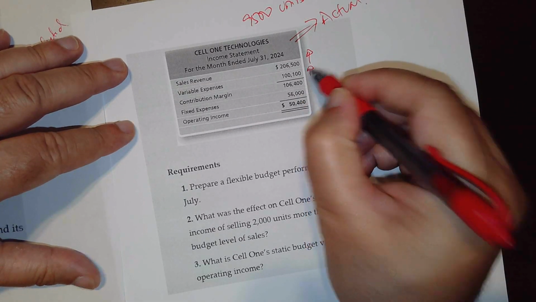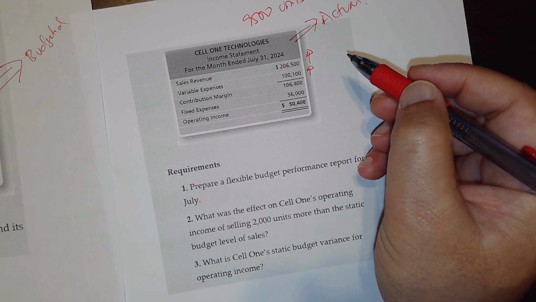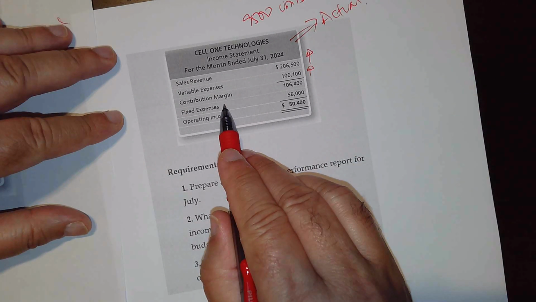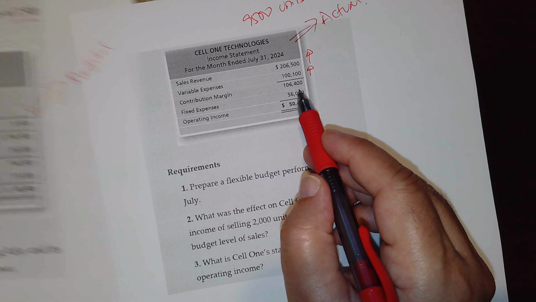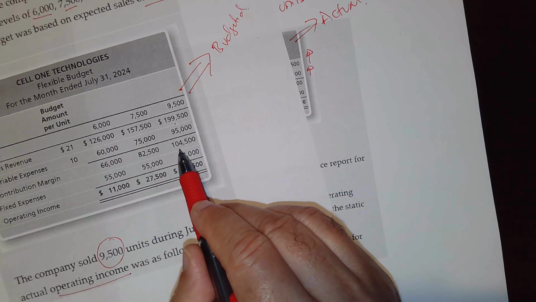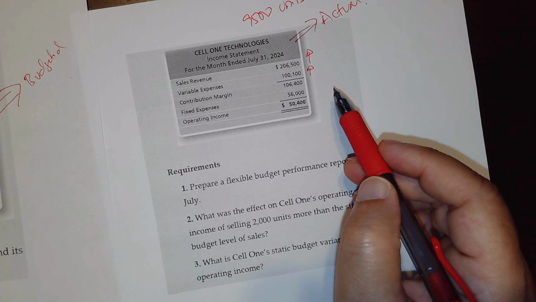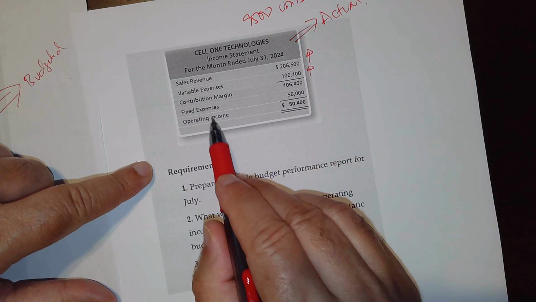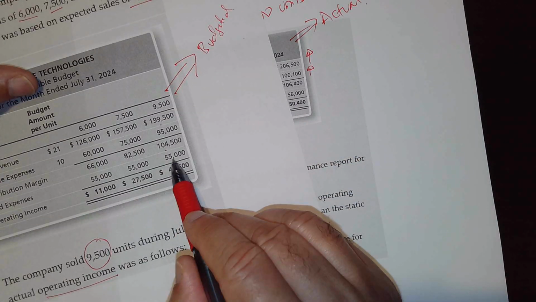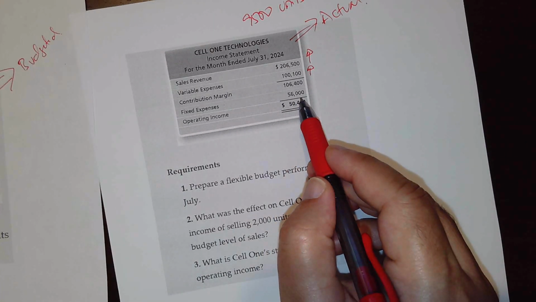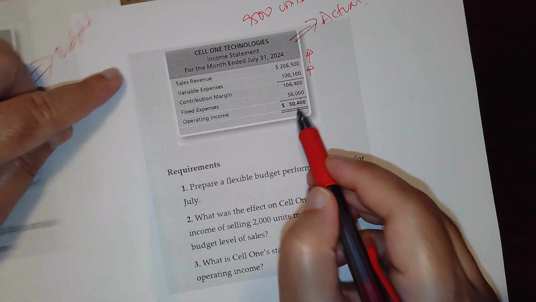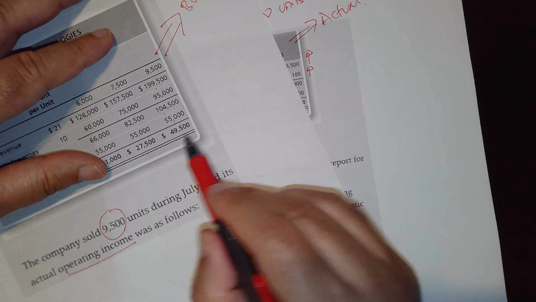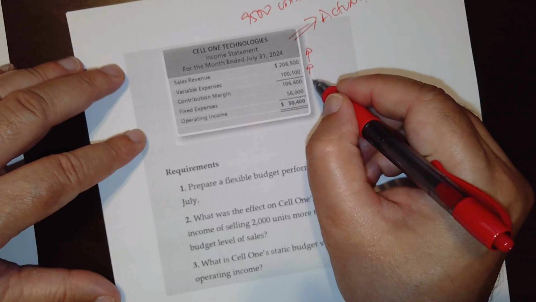So it went up by about 5,100. And our contribution margin is 106,400. We calculated 104,500. So it's not too far from the number. And fixed expense, instead of 55,000, in actuality was 56,000. So our operating income is 50,400 instead of 49,500. So everything went up.